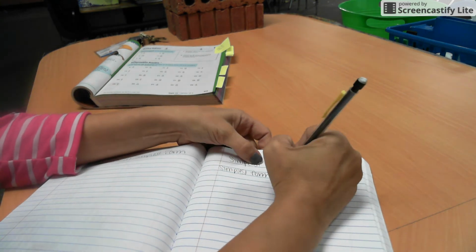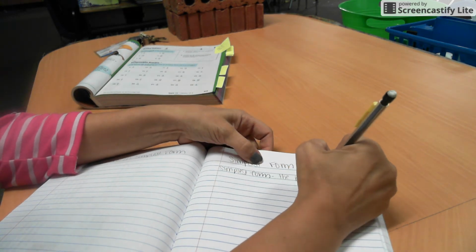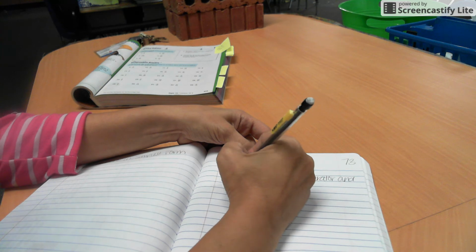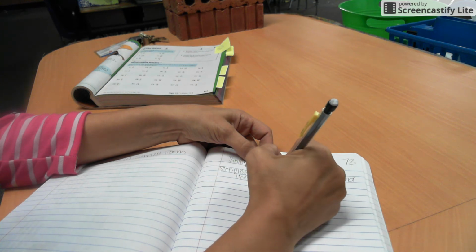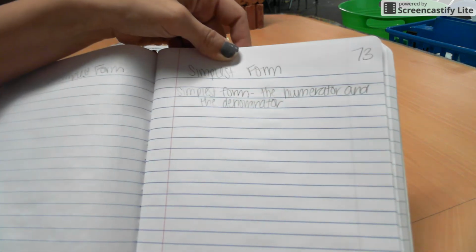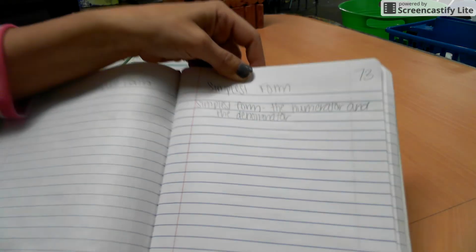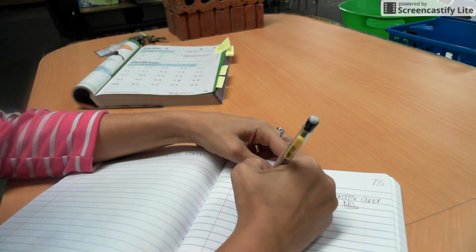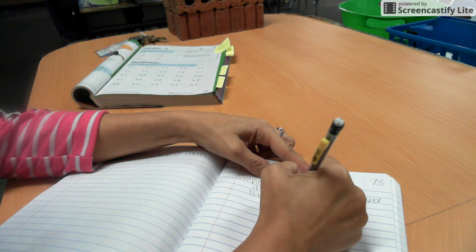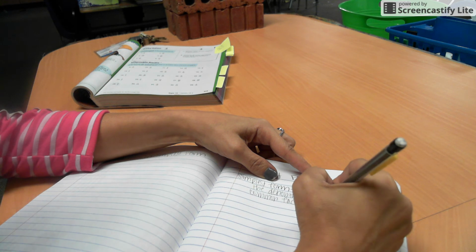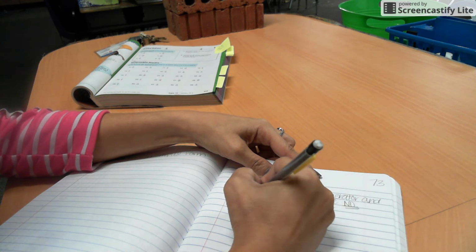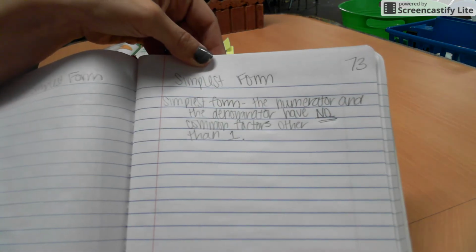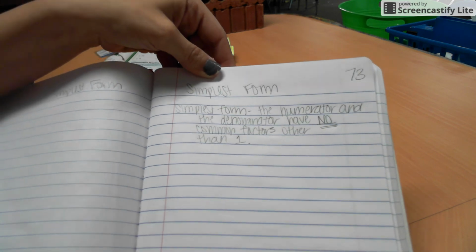So simplest form is when the numerator and the denominator have no common factors other than 1. And we're going to do some examples and we're going to talk about it.